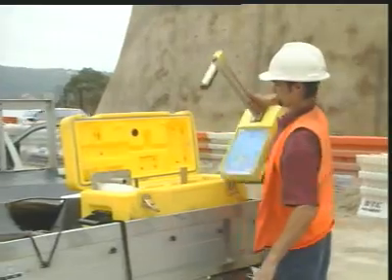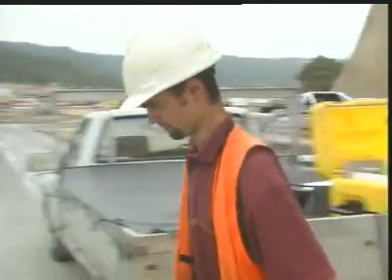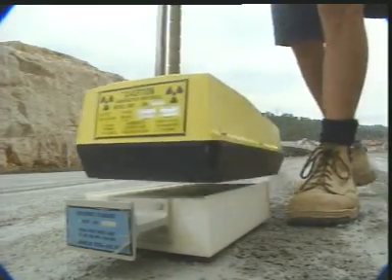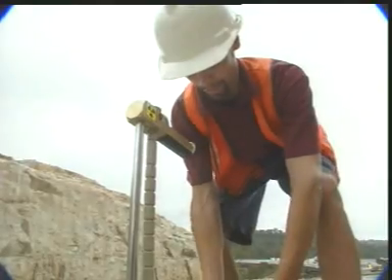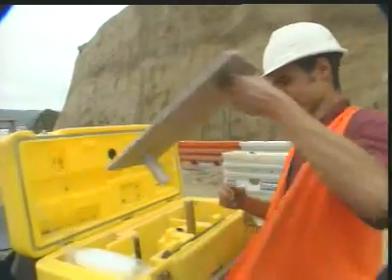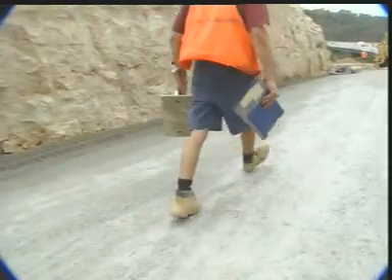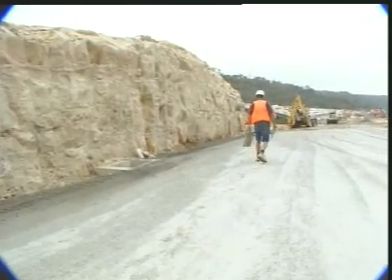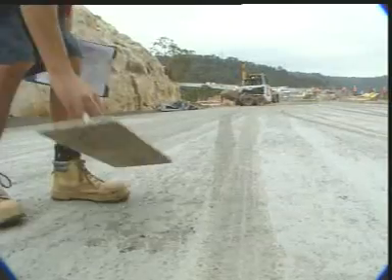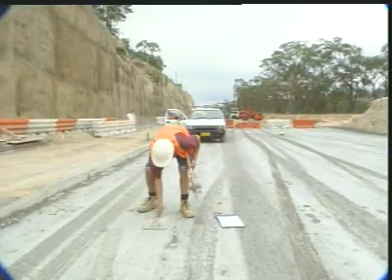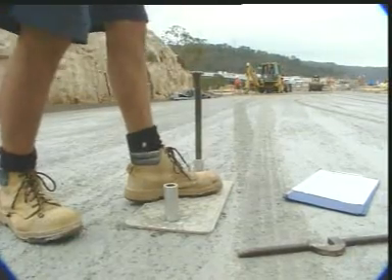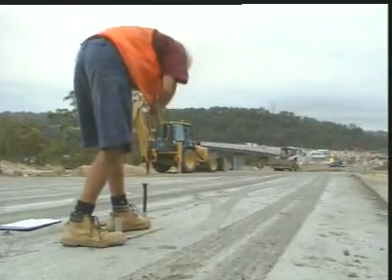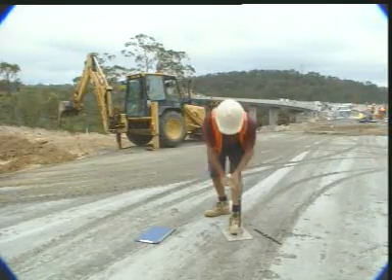After each layer of the road is laid, its density is checked using a densitometer or density gauge. A series of holes is spiked in several random locations.